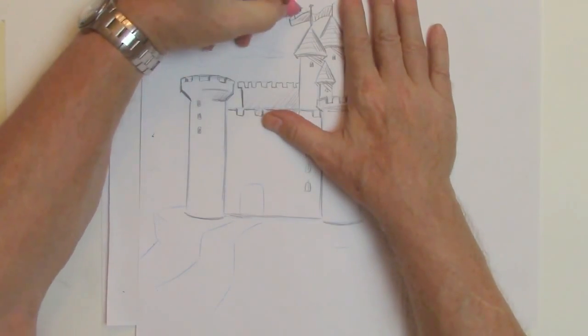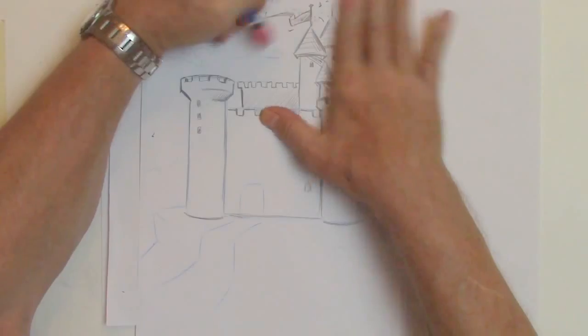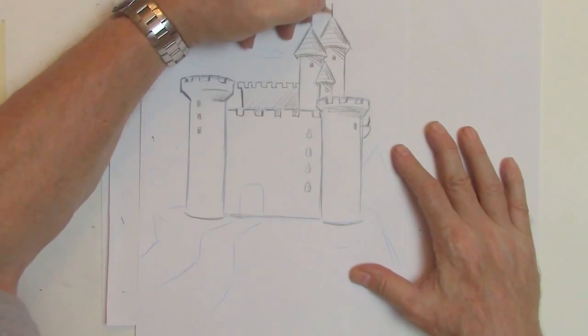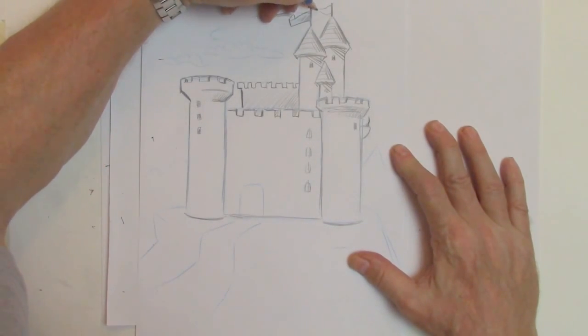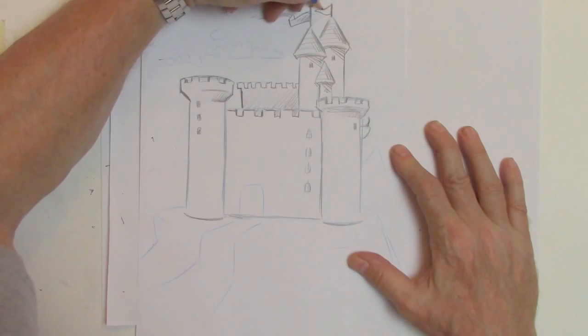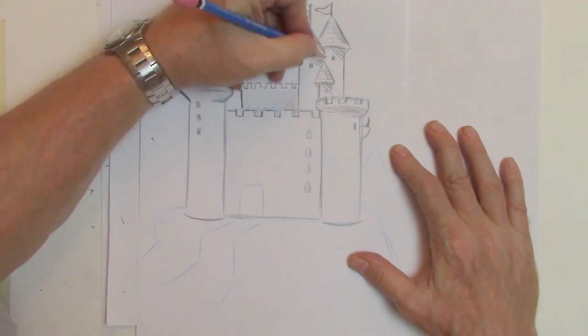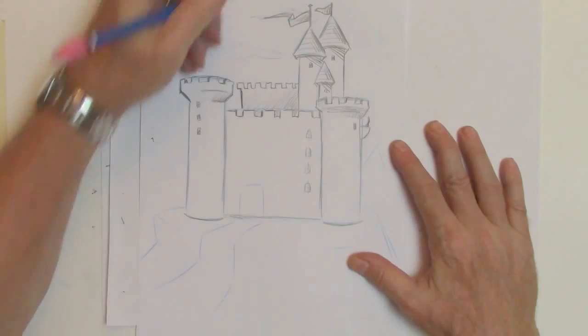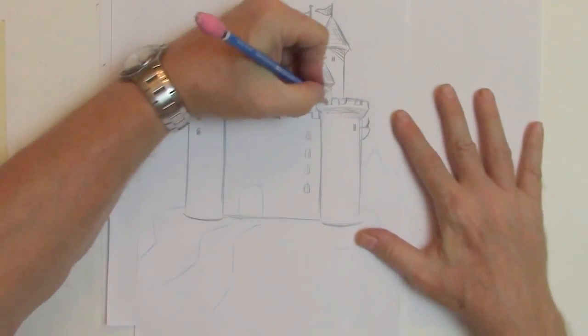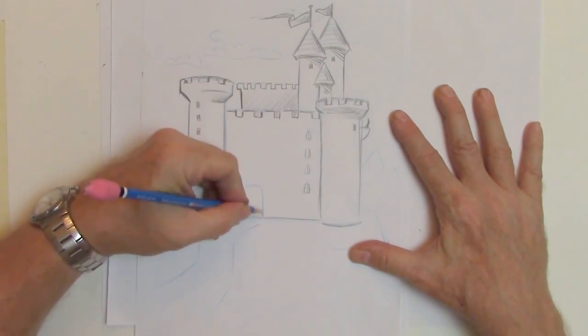Oh, that's going into this one. That gets confusing, doesn't it? Time to erase. Time to erase. So this will be the main one, and this will be the smaller one. Okay.